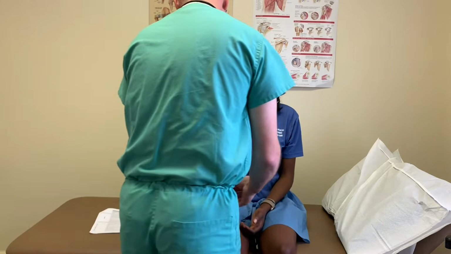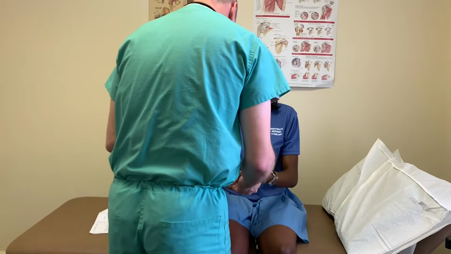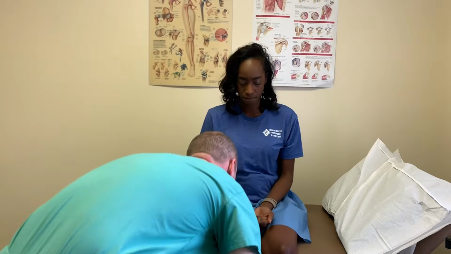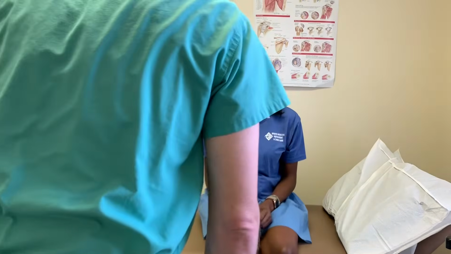Posterior tibials are graded at a 1. I would say the dorsalis pedis are 2. 2's at the radial, 2's at the brachial for your peripheral pulses. Okay, let me see the hands here. I'm going to do a simple capillary refill test. Okay, pretty brisk, about 2 seconds there. And between 2 and 3 seconds on the toes.